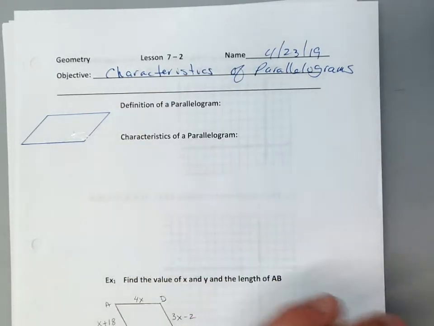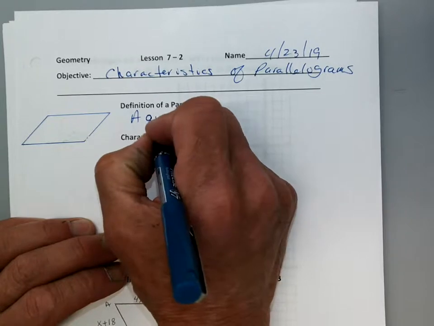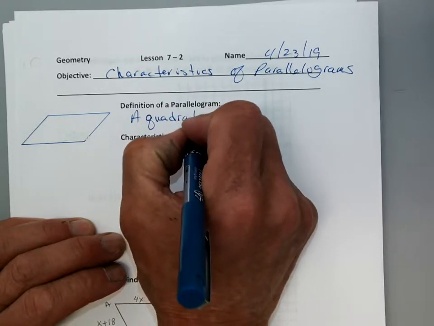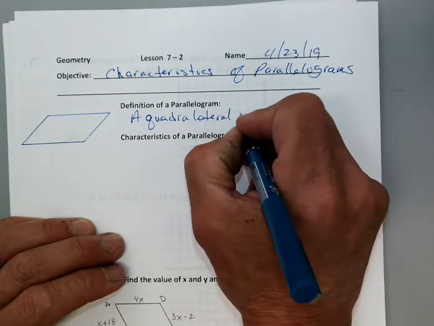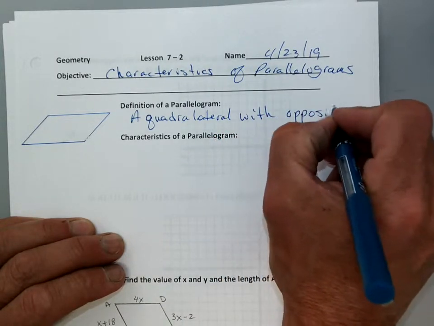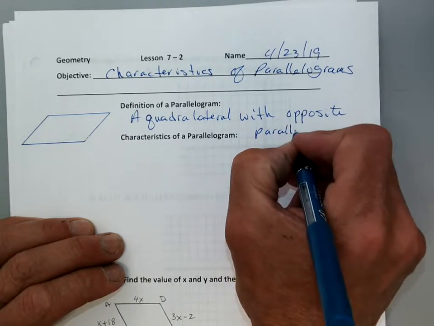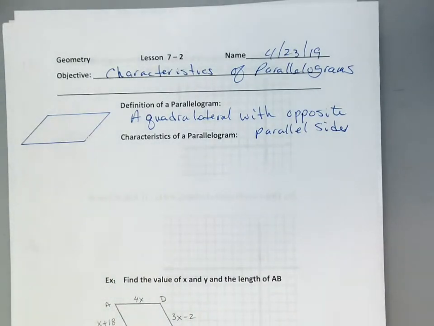So, what do we know? So, the definition. A quadrilateral with opposite parallel sides. Okay? And Dante, I like what you said, because he looked at the picture and said, well, it's got four sides. So Dante's definition was a four-sided figure with opposite parallel sides. Awesome. Quadrilateral is a fancy word for four-sided figure. Okay, everybody got it? Easy.